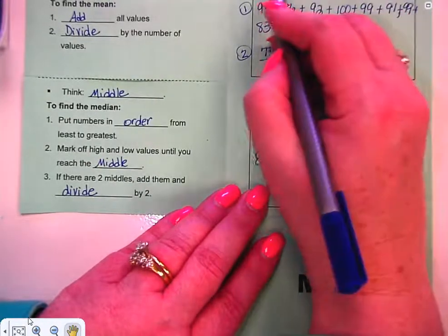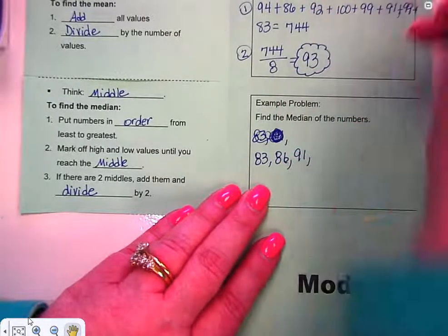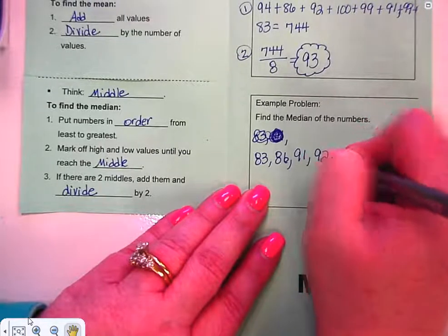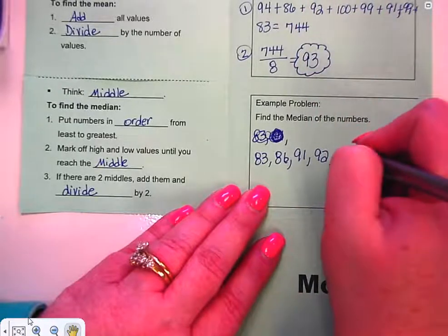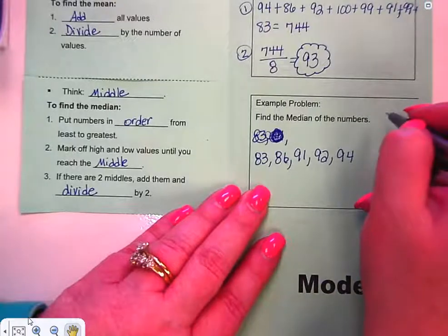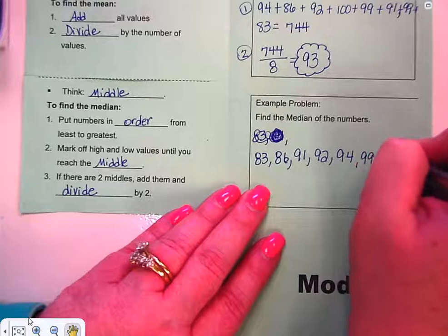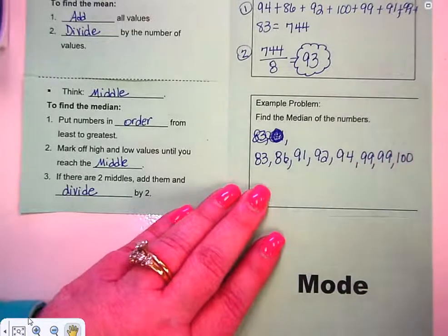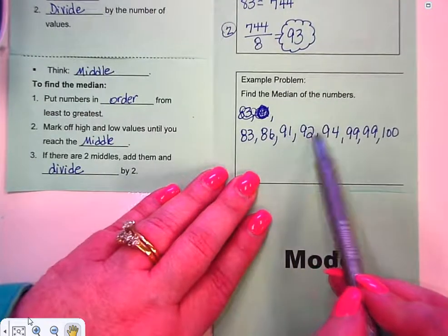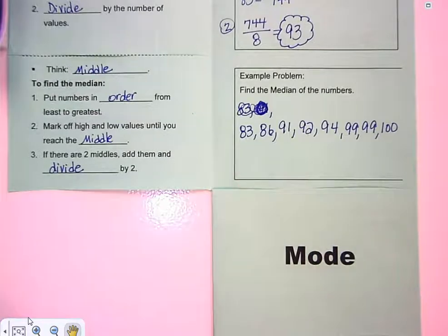And then 91. And then 92. 94. And then 2 99s. And 100. And how many should there be if I did it right? 8. 1, 2, 3, 4, 5, 6, 7, 8. There's 8 if I did it correctly.